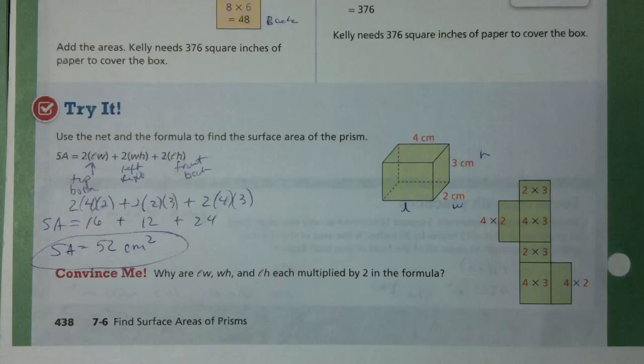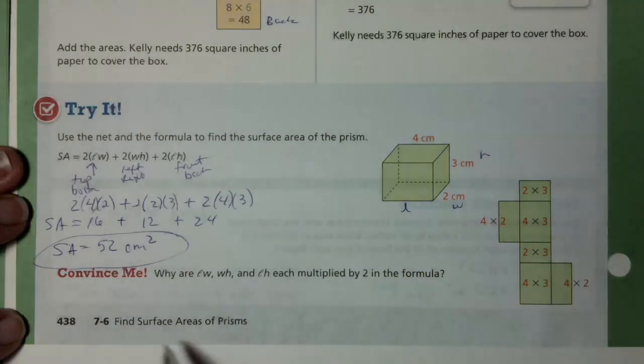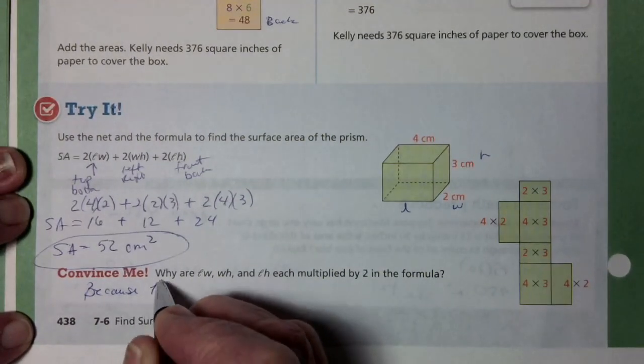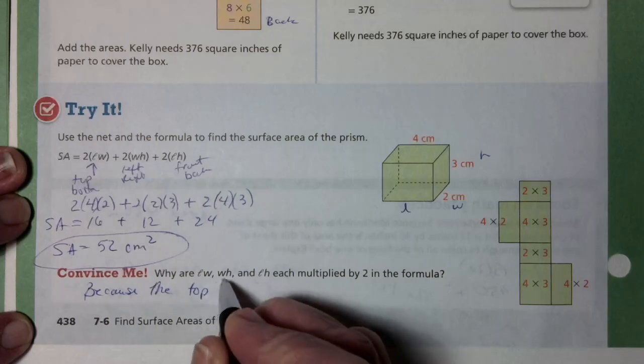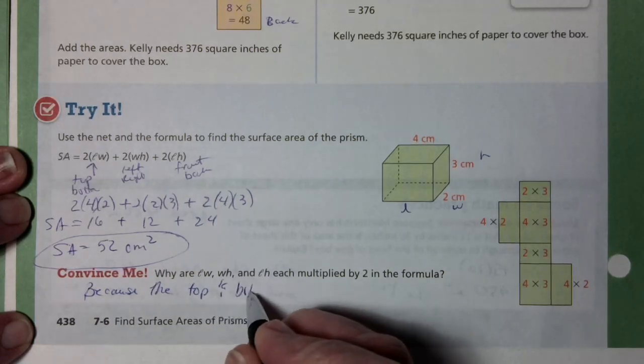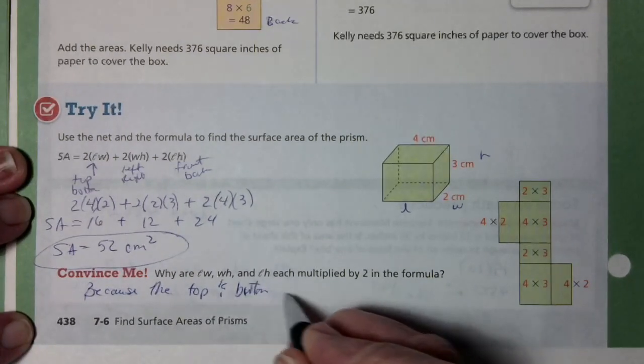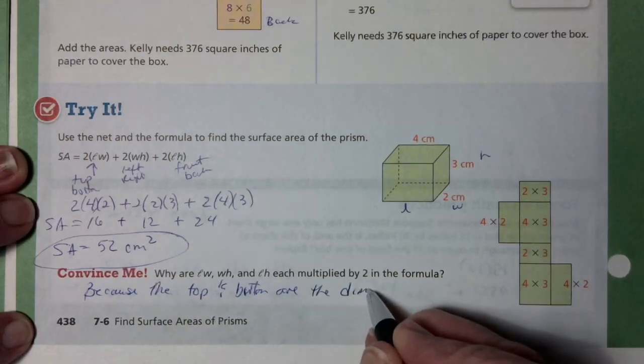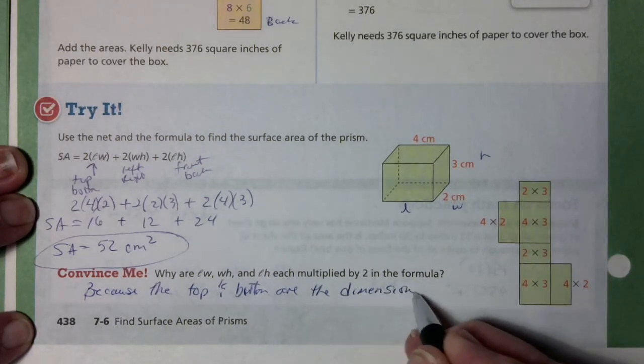I would like for you to put that in your own words. And you can use what we've been saying, because the top and bottom are the same dimensions. That's a word you need to learn.